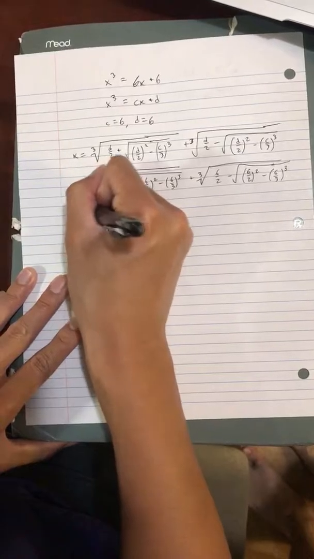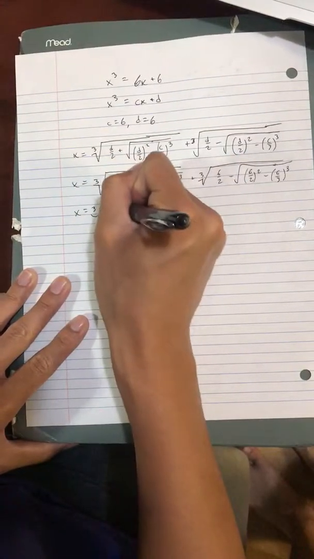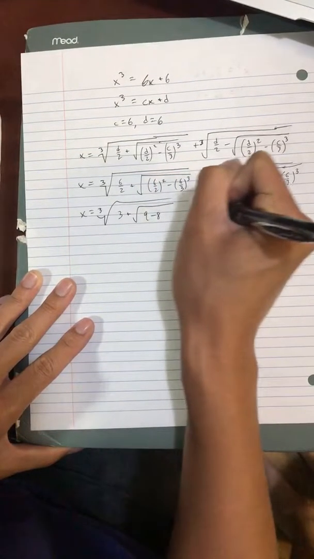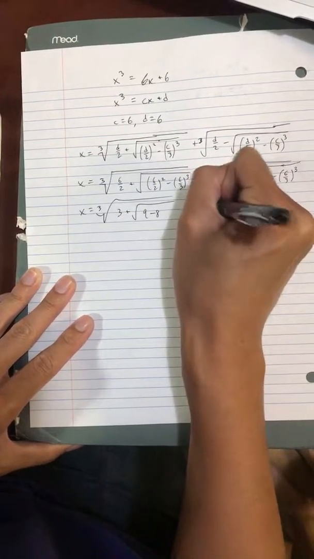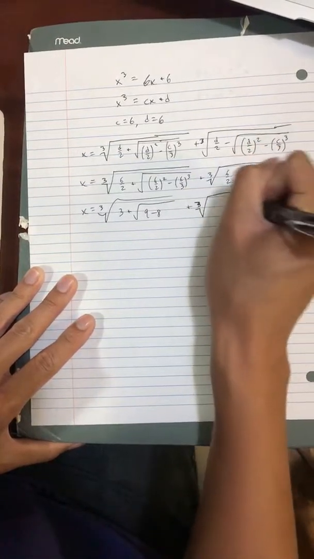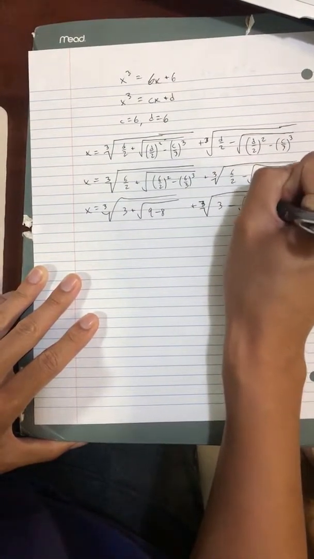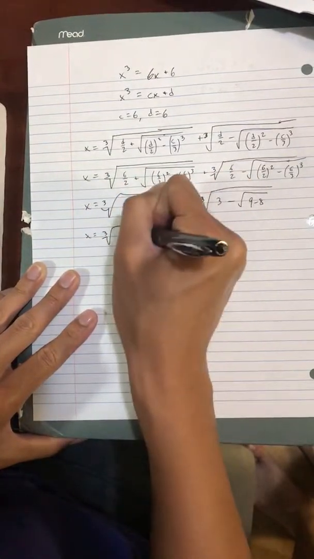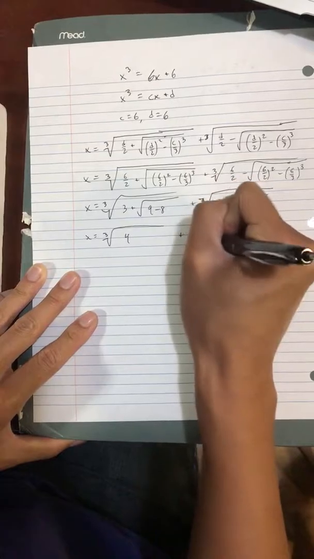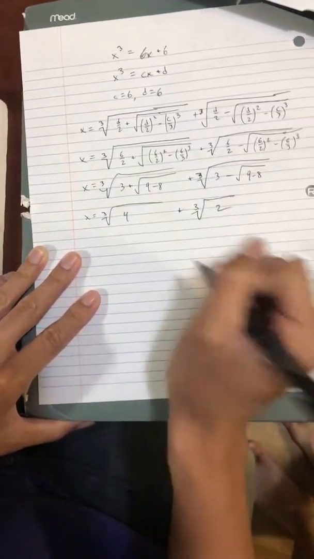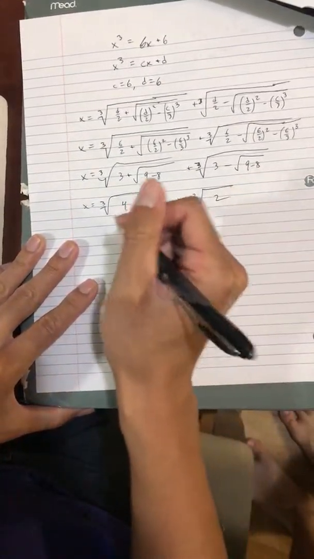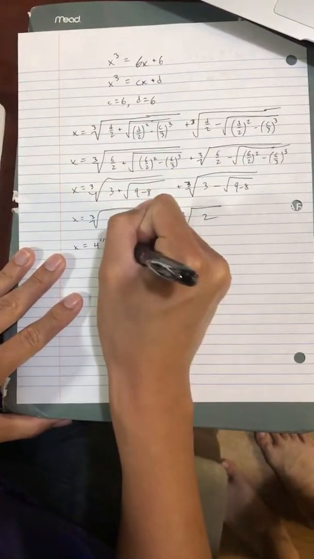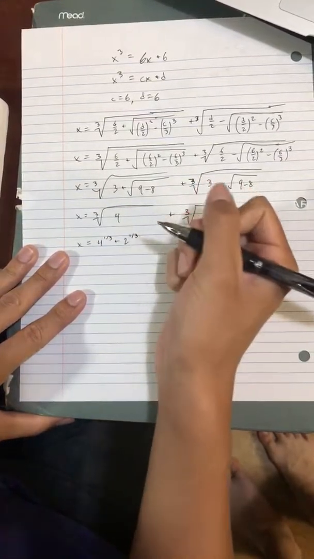And if we simplify even further, we're going to get the cube root of 3 plus the square root of 9 minus 8, plus the cube root of 3 minus the square root of 9 minus 8. We're going to get x equals cube root of 4 plus cube root of 2. And so this is pretty simplified, it's relatively simplified. And that's actually our answer.